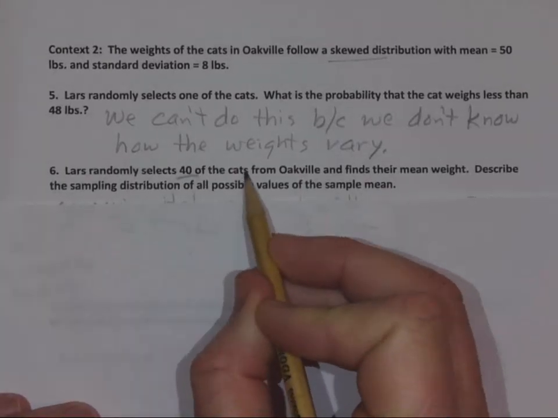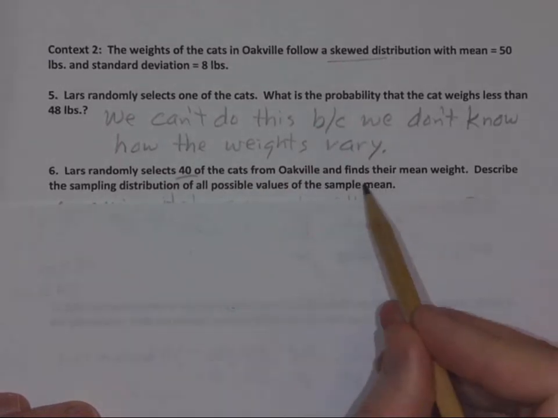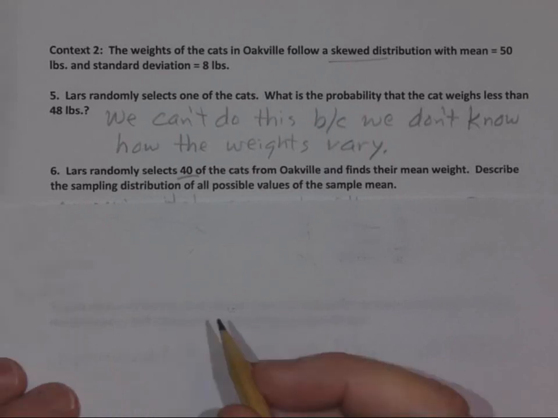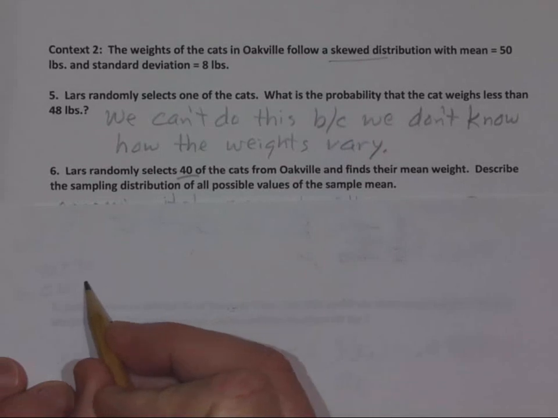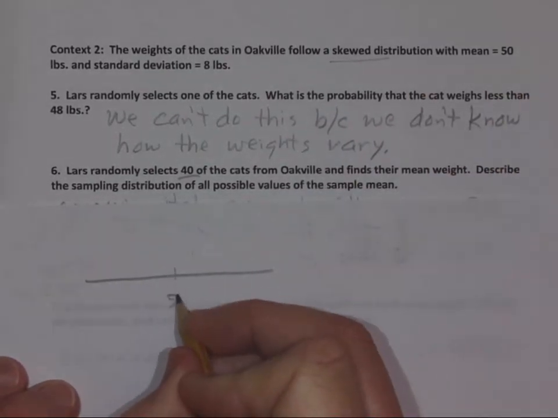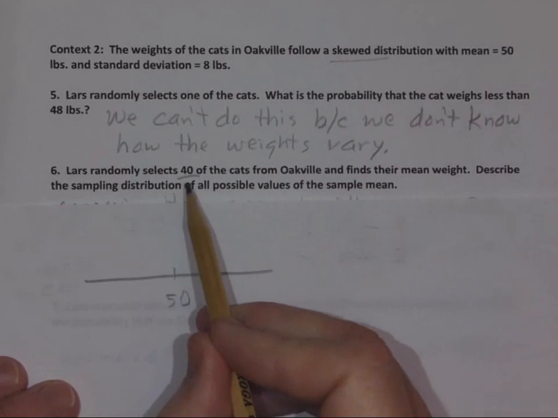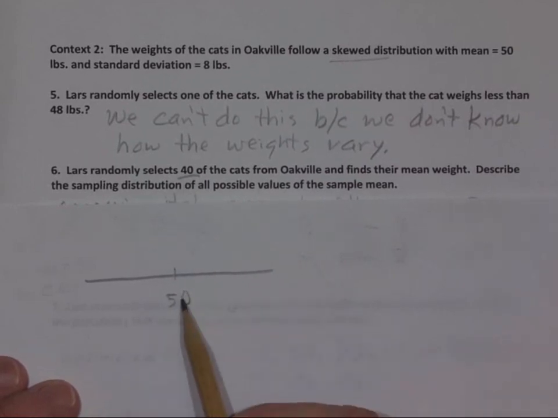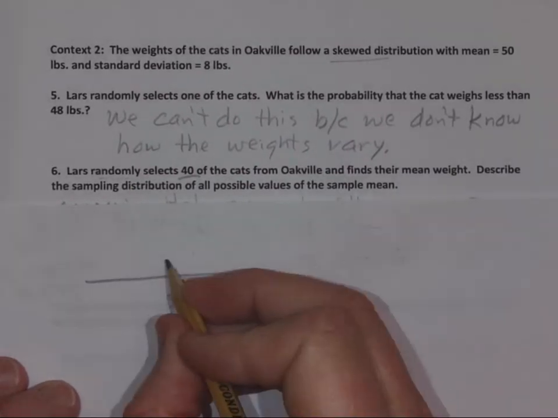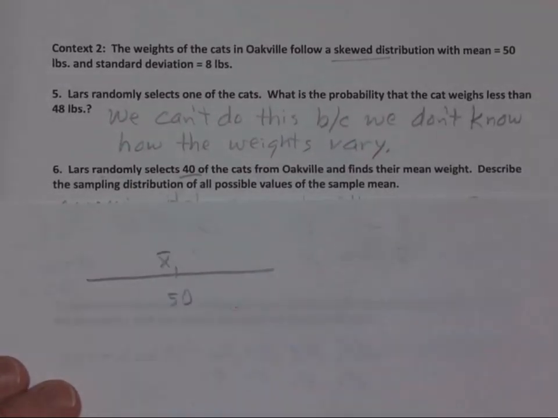Now we get a sample size of 40 of the cats from Oakville and find their mean weight. Describe the sampling distribution. Because of the central limit theorem, we have approximate normality. And so what is a sampling distribution? Well, it's this. It says the mean is 50, so there's the population mean. If we find the mean weight of 40 cats, we're expecting it to be around 50 because we are getting an unbiased random sample. We're expecting it to be somewhere near, but not exactly equal to 50, because of sampling variability.